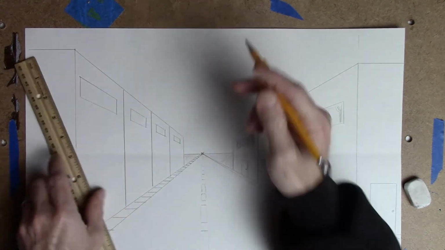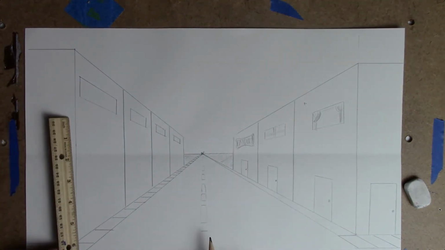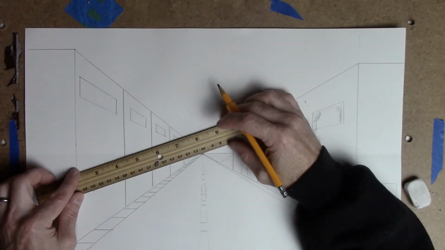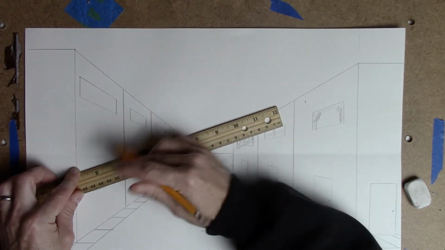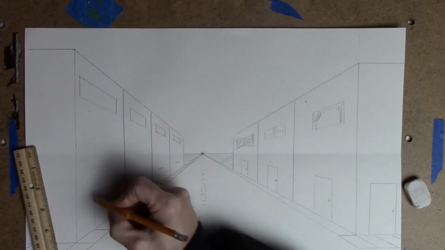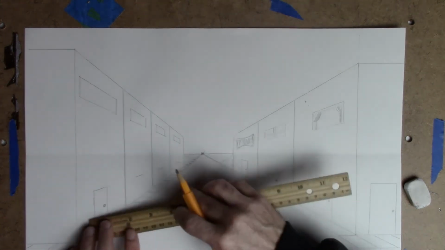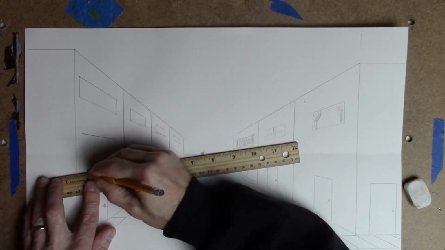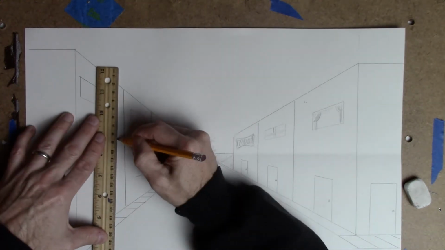It doesn't have to be perfect, but do the best you can. Use that point there, and you can make your doors on the other side. Little hinges for the door. You can make other signs or windows there.